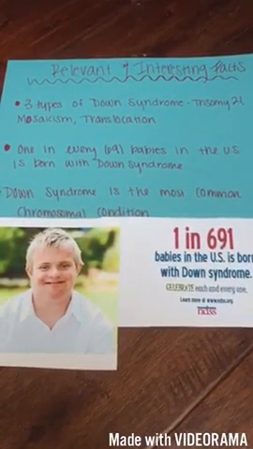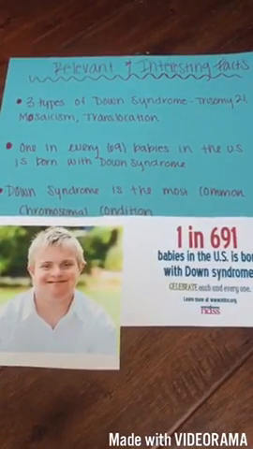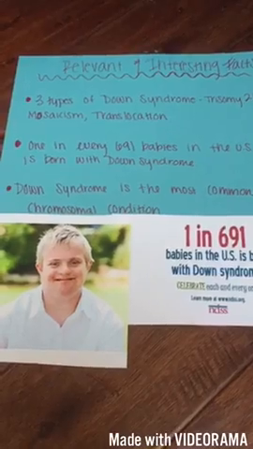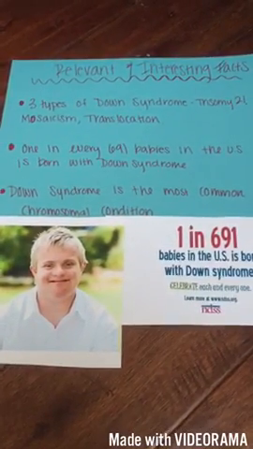There's also translocation, and in this type of Down syndrome, children have only an extra part of chromosome 21. There are 46 total chromosomes, however, one of them has an extra piece of chromosome 21 attached.